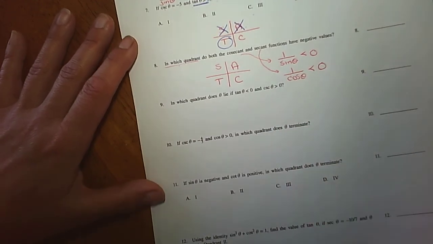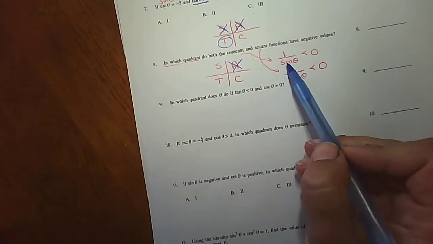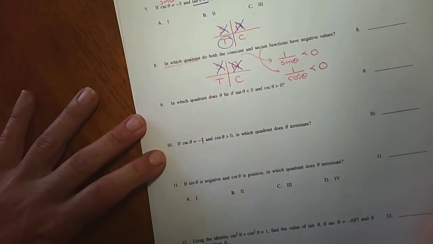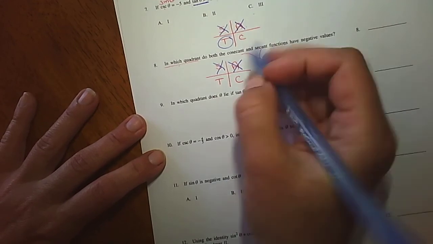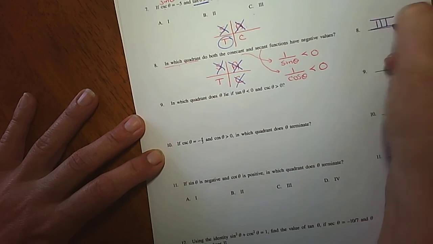The fact that they're both negative means A is out, because that means all things. So sine is negative, so that's out. Cosine is negative, so we only have quadrant 3 left over.